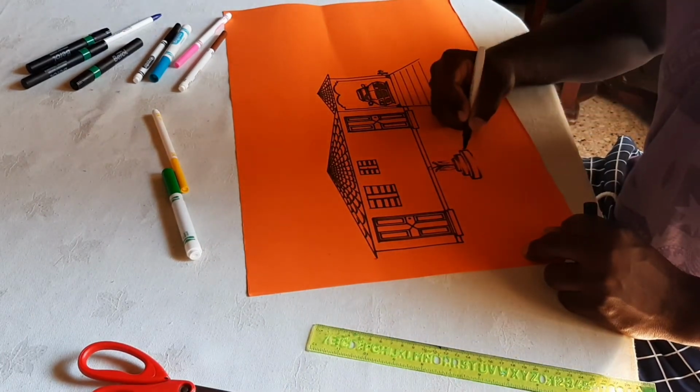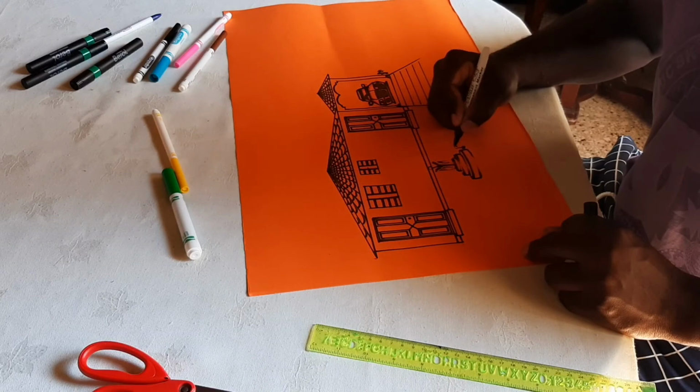So a fountain there. With some flowers around it.